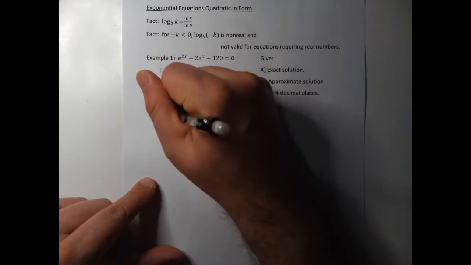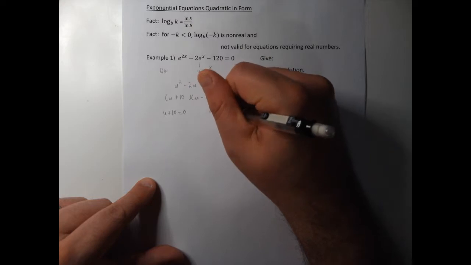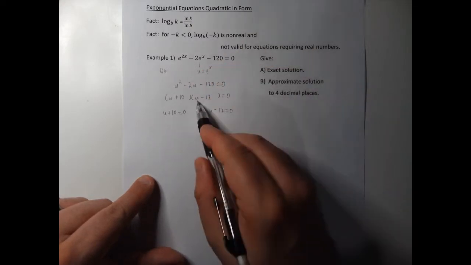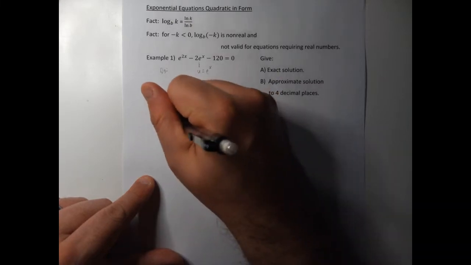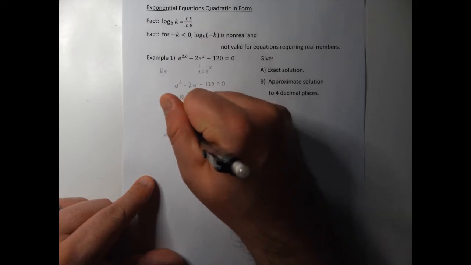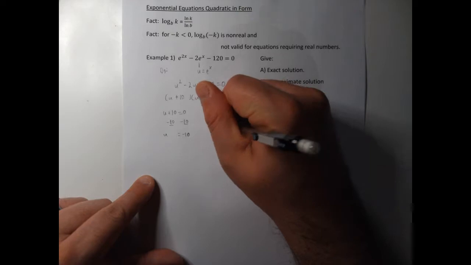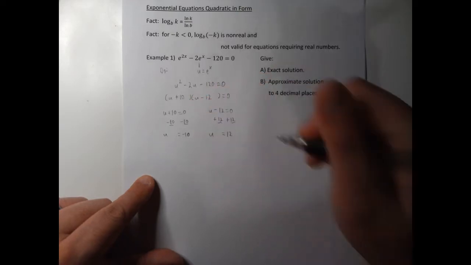So I have u plus 10 equals 0 and u minus 12 equals 0. Okay, I set this factor equal to 0. I subtract my 10 and u is negative 10. If I add my 12, I get u is 12.